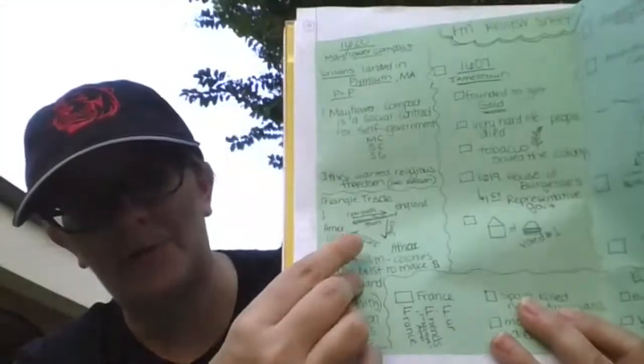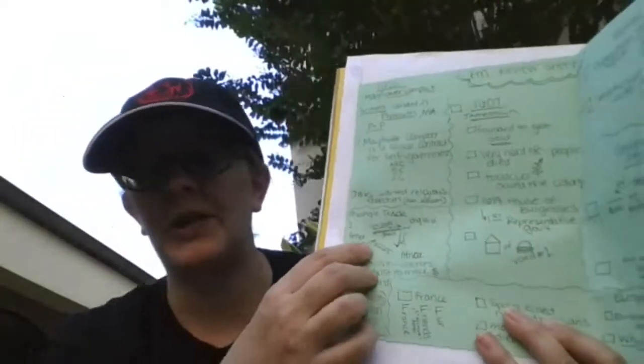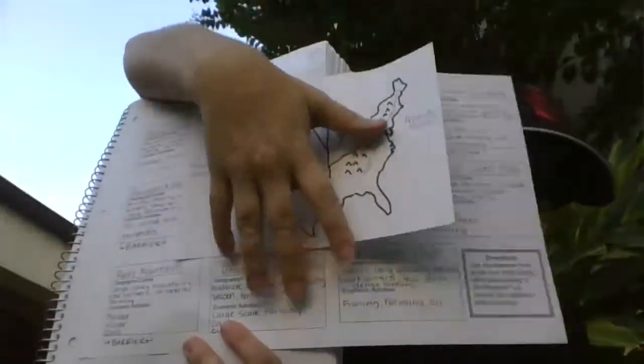Raw goods and manufactured goods going back and forth between England and the Americas, and slaves coming from Africa. And remember that the reason for the growth of the slave trade was the need for slaves to work in the fields in southern colonies, cash crops. So that was a summary of information that can be found on these notes pages.